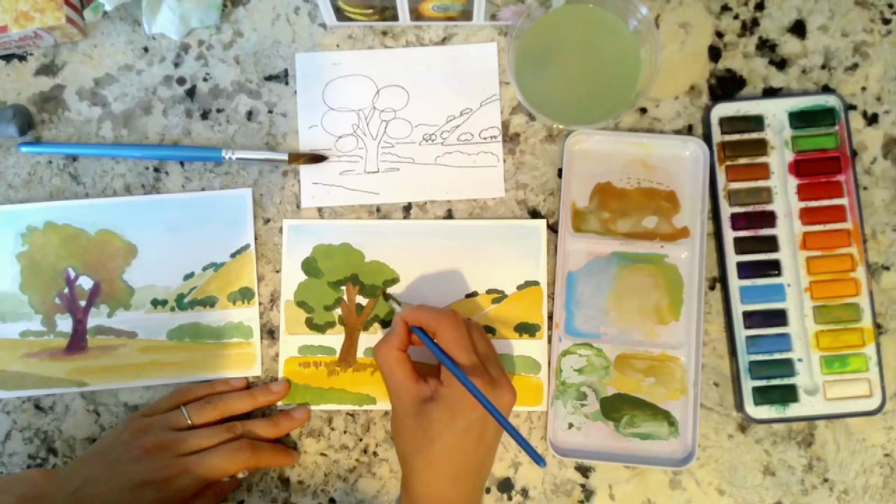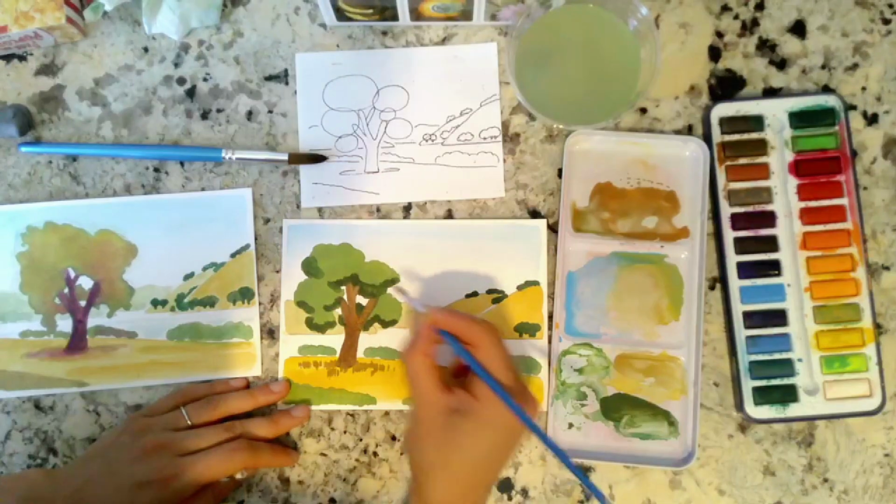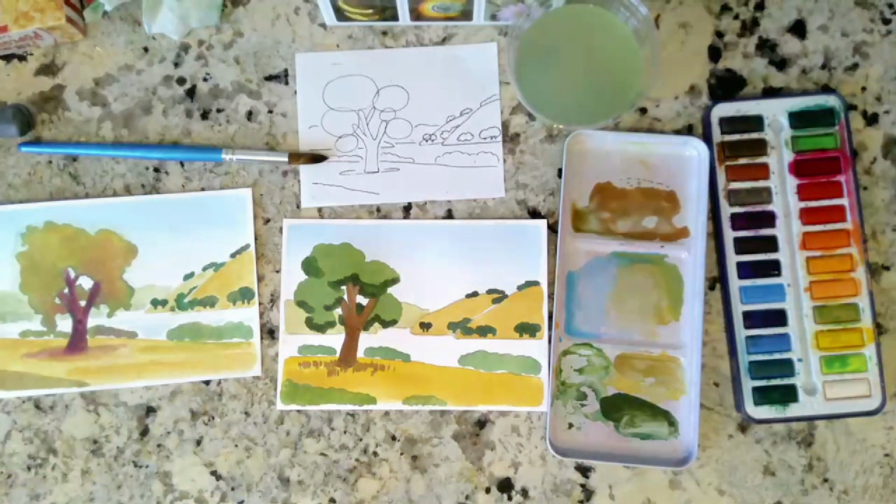Did you mix the color with that dark green? Yeah, I mixed in some brown to make it a bit warmer on mine.